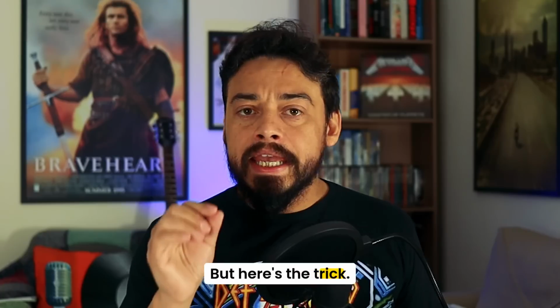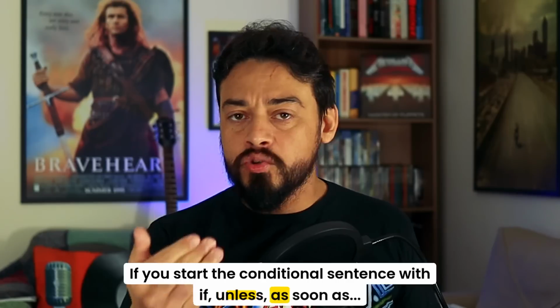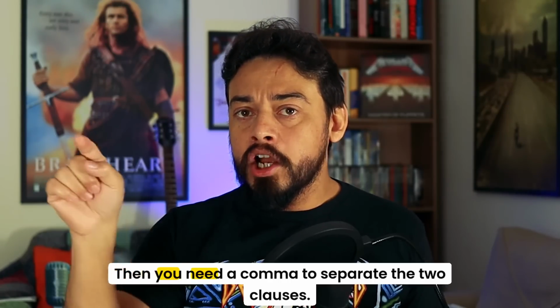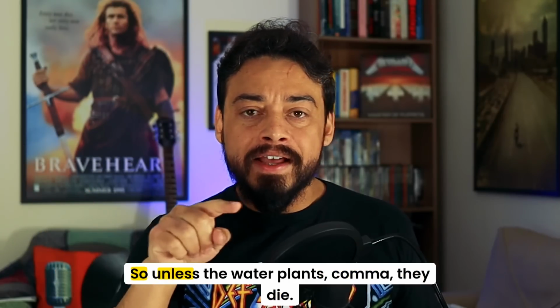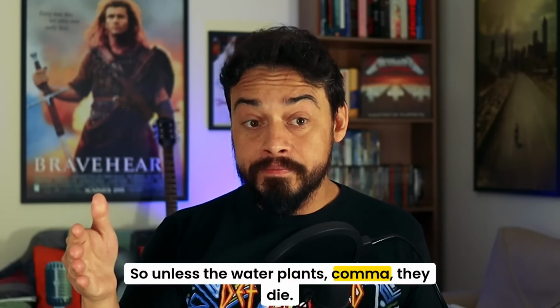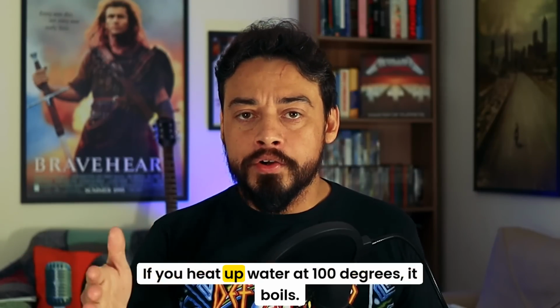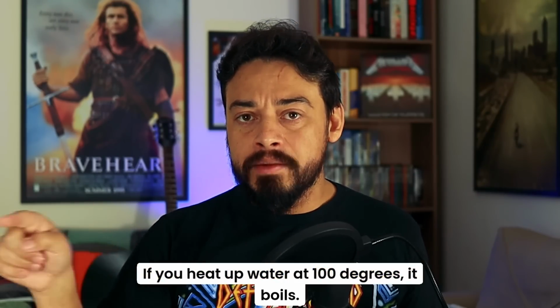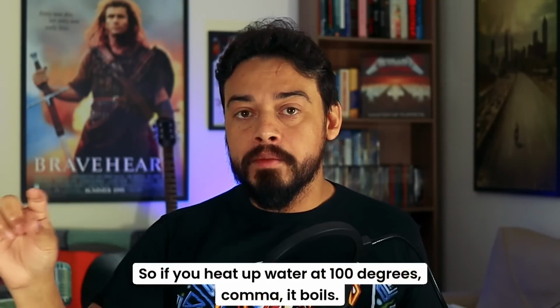But here's the trick. If you start the conditional sentence with if, unless, or as soon as, then you need a comma to separate the two clauses. So unless you water plants, comma, they die. Or going back to the water example, if you heat up water at 100 degrees, it boils. So if you heat up water at 100 degrees, comma, it boils.